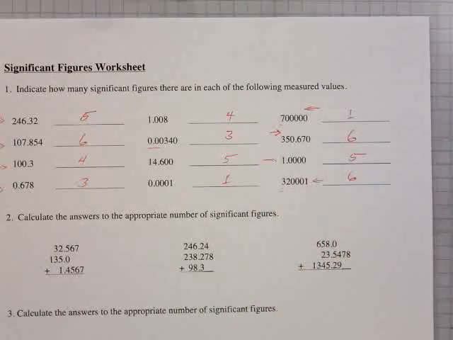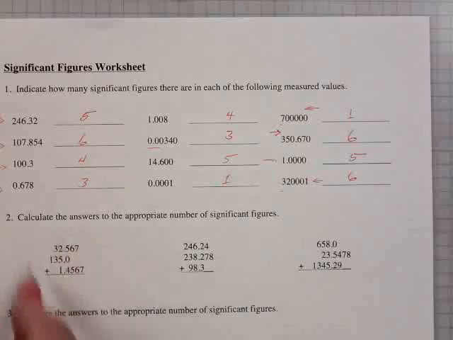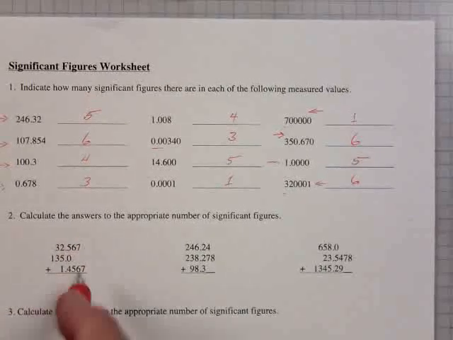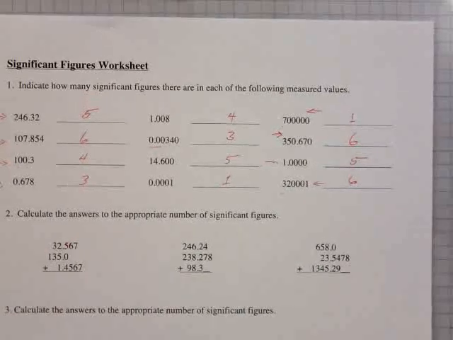So if you have any questions about that, certainly check mark it and let me know, and we'll go back. You have access to the video. You can review it if you feel like you need to. Now, the rest of this is math operations and significant figures. This one right here is going to be my demo for math operations.